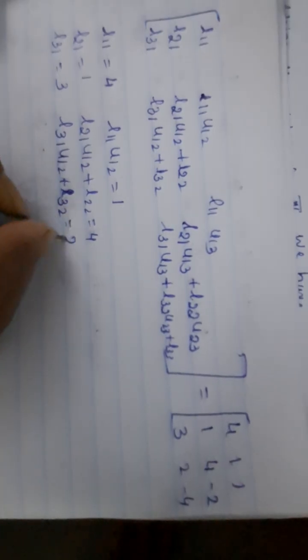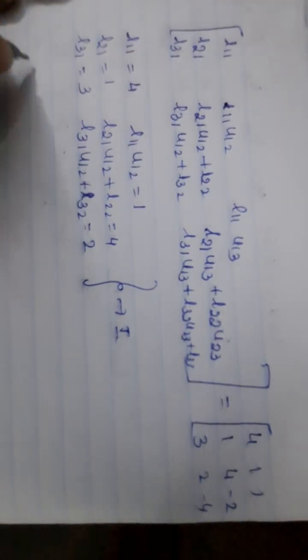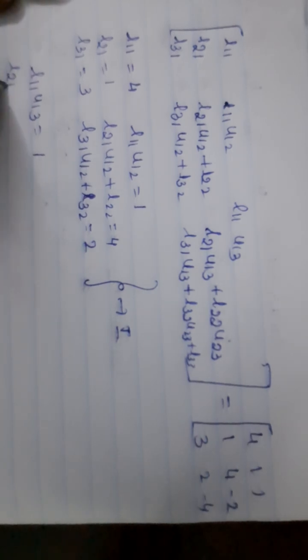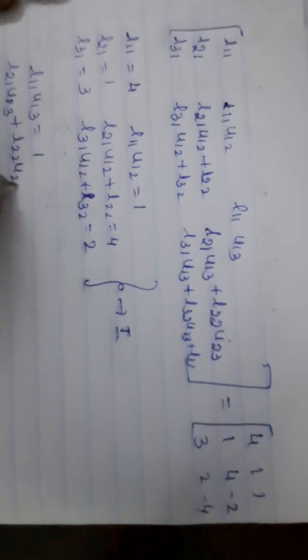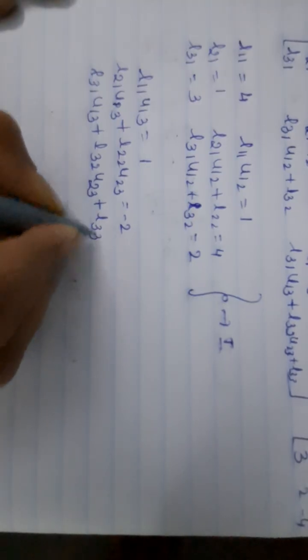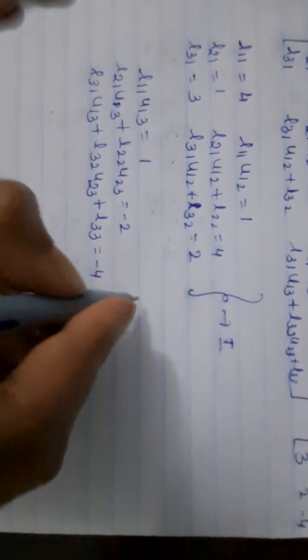L31 U12 plus L32 equal to 2. Let me take this as system 1. Then we have L11 U13 is 1. L21 U13 plus L22 U23 is negative 2. Then L31 U13 plus L32 U23 plus L33 equal to negative 4. This is our question 2.